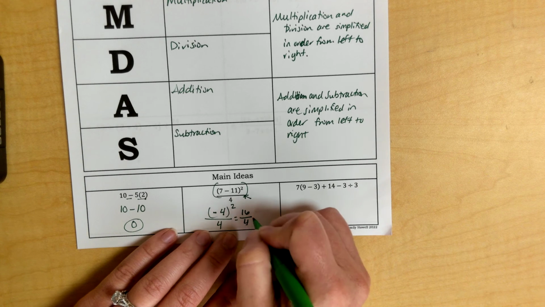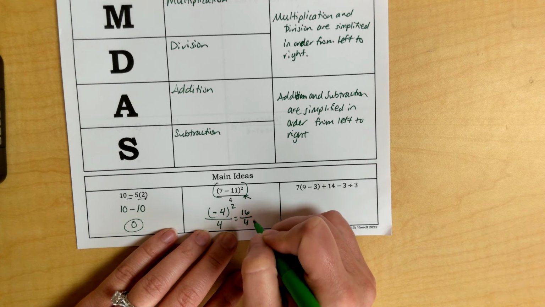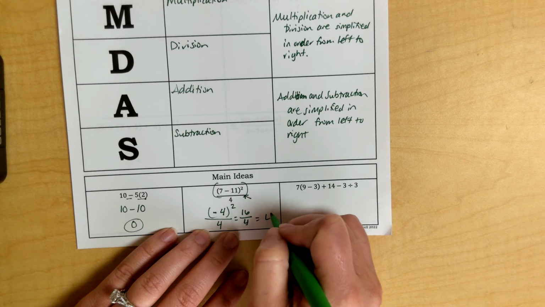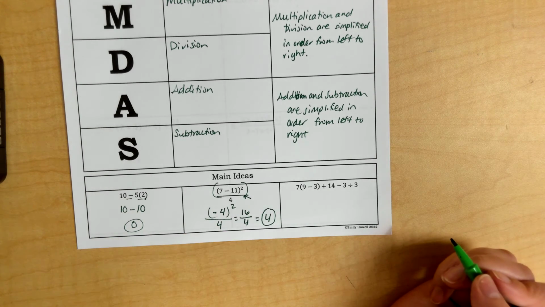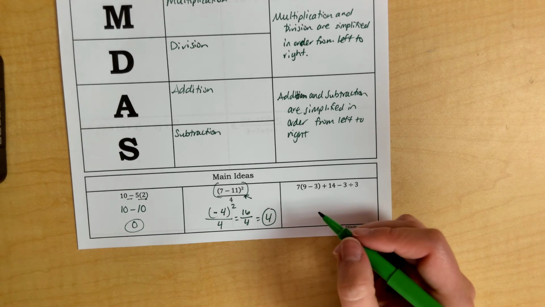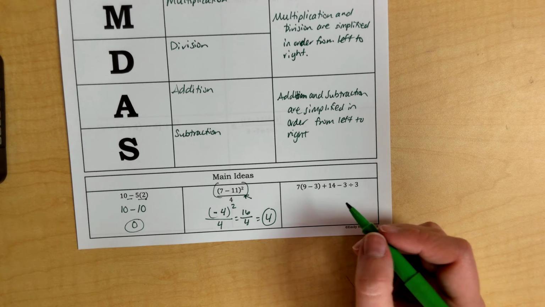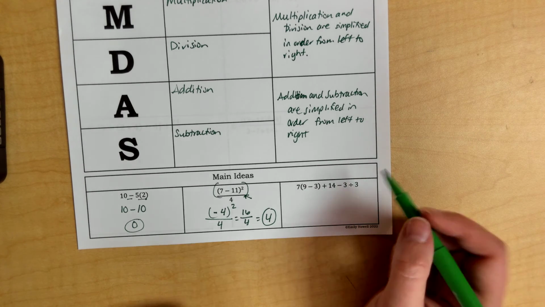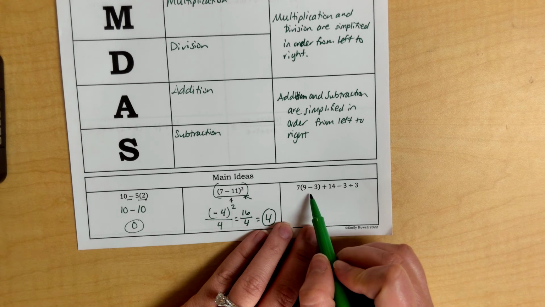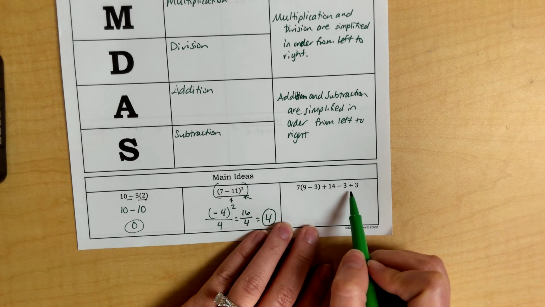And that, then we can deal with the fraction bar there, the division. So 16 divided by 4 is 4 for my answer. That's a little bit trickier, so if you do have a question about that, make sure you come and talk to me. All right, and then this last one, here we have parentheses, we have subtraction, we have multiplication, we have addition, we have division.